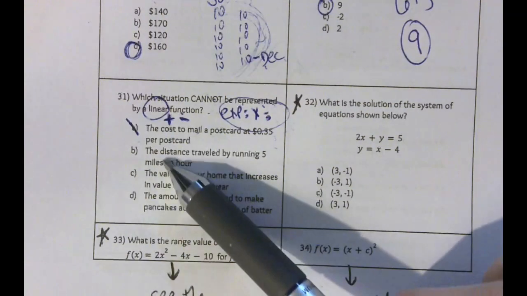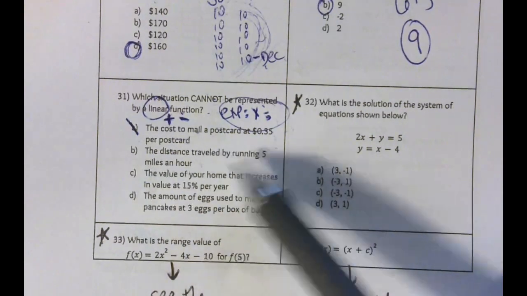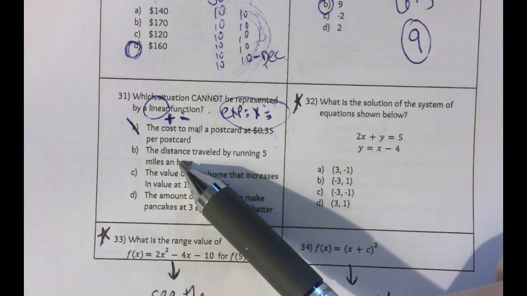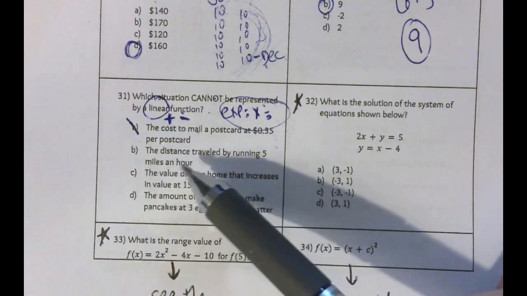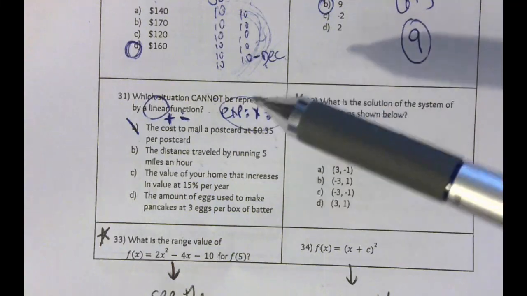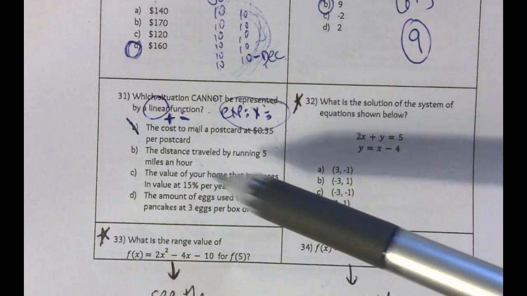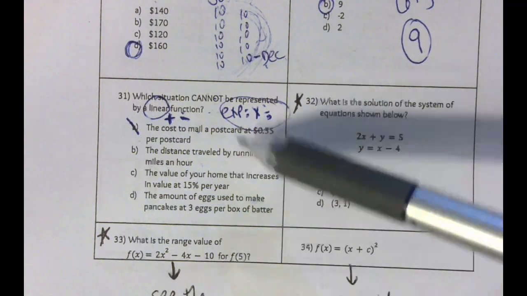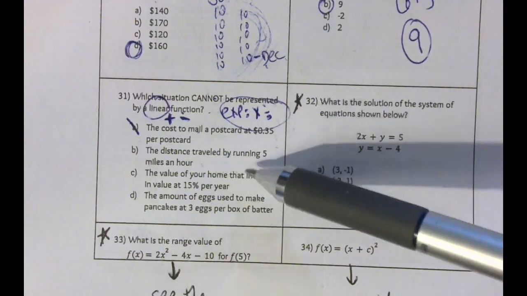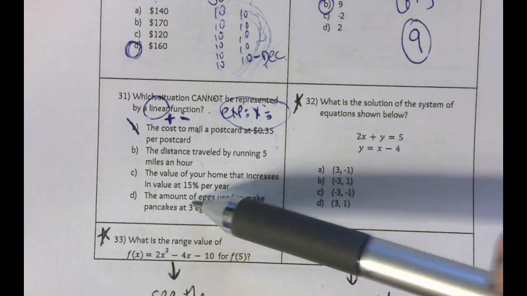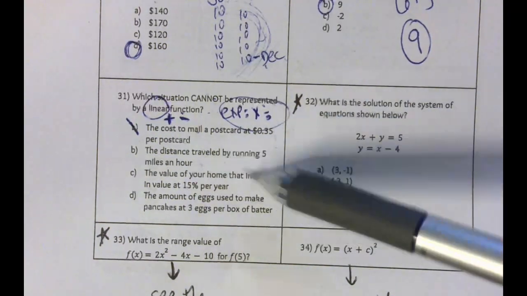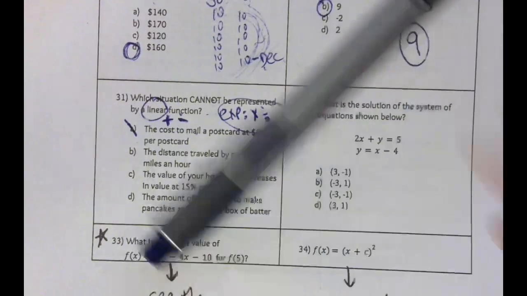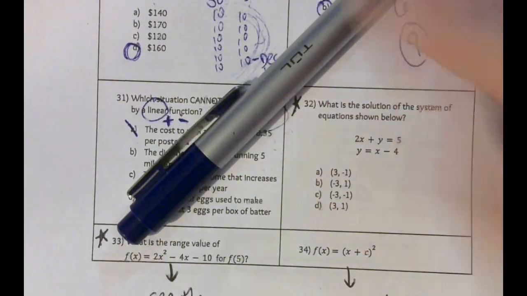The distance traveled by running 5 miles an hour. If I run 5 miles every hour, that's kind of what that means, by the way. I don't know if you knew that. Maybe you didn't. When you say miles per hour, like I drive 60 miles an hour, that means in 1 hour you would have gone 60 miles. Isn't that cool? Anyways, 5 miles an hour means that every hour you go 5 miles. You do another hour, you go another 5 miles. So you're just adding 5 miles every single hour. Plus 5, plus 5, plus 5, plus 5.